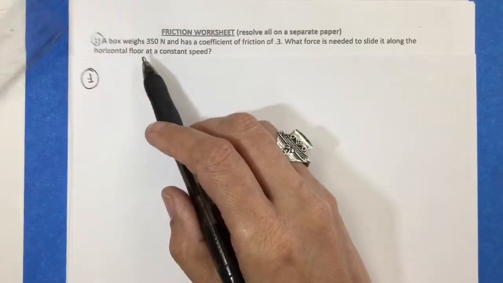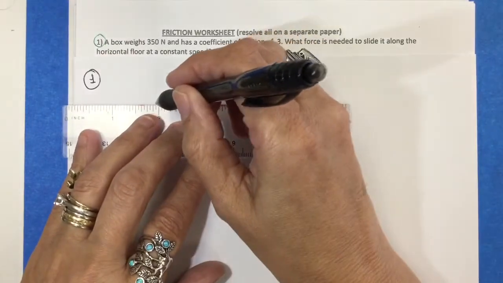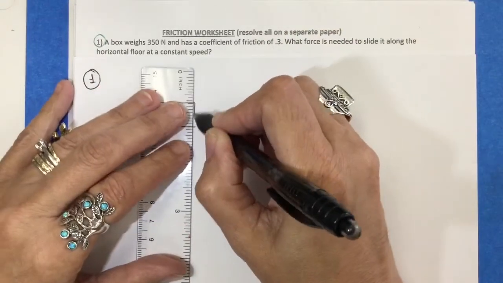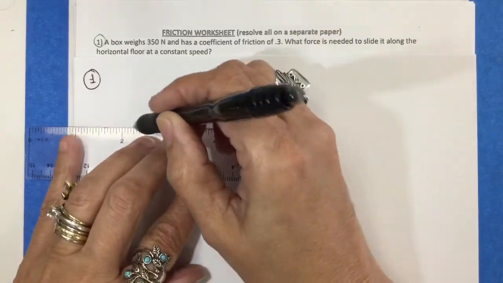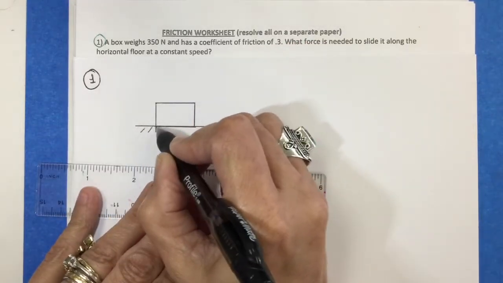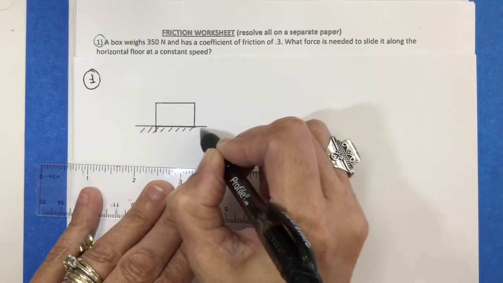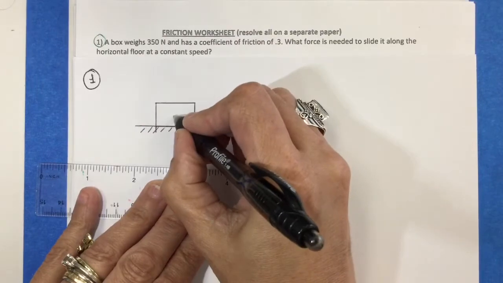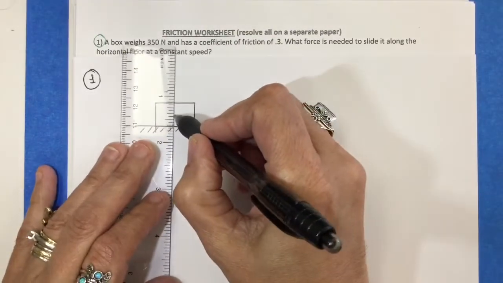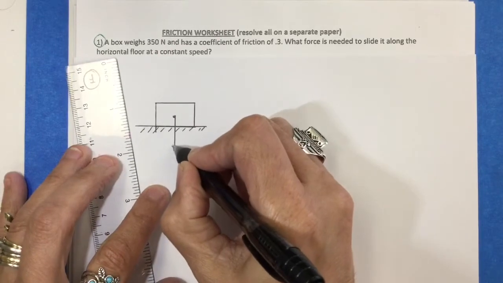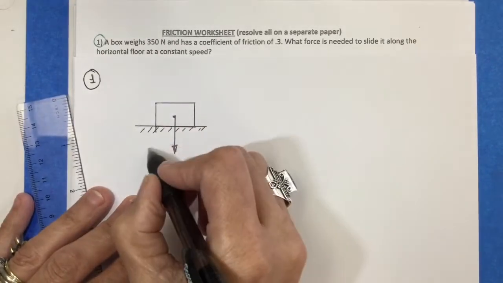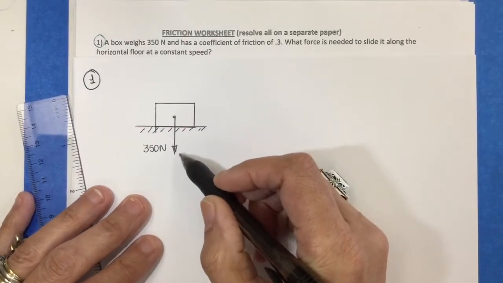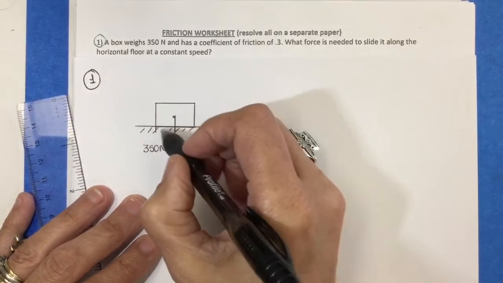So, the first thing we're going to do is, let's draw the box. And I'm going to represent the floor by those lines. The information it gives is the weight of the box, so at the center of mass, I'm going to draw the vector of the weight straight down, and this is 350 newtons. That's the weight of the box. The coefficient of friction is 0.3.